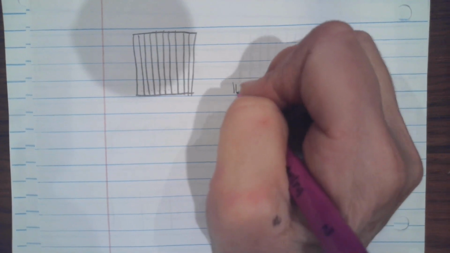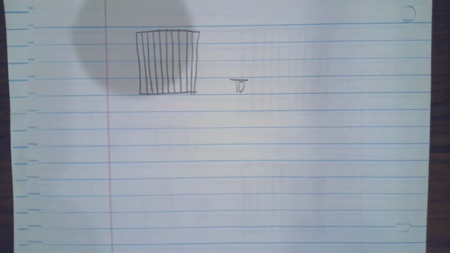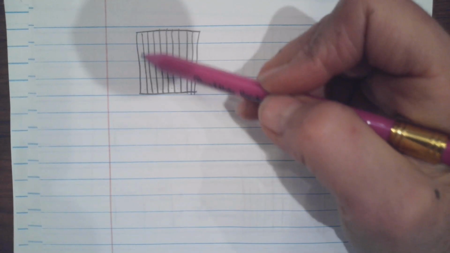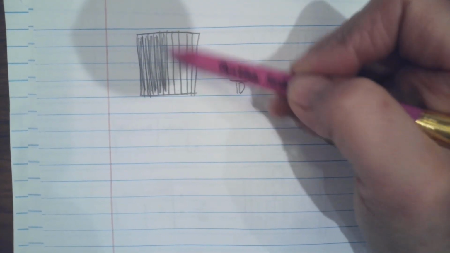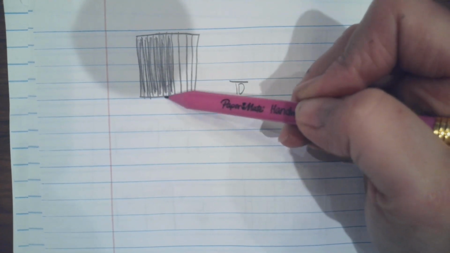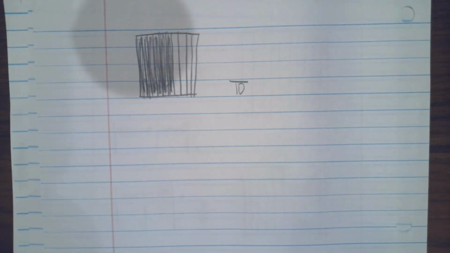That's what my denominator is. So I'm going to write a 10 on the bottom, and then I'm going to fill in a certain number of these, and that's going to be my numerator. So what would my numerator be for this example? 6.